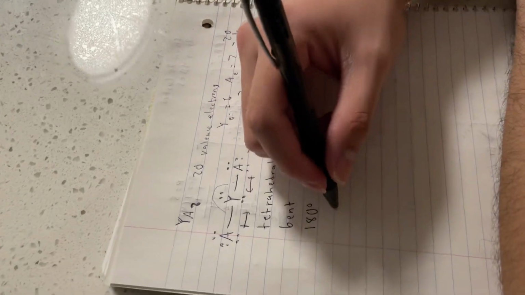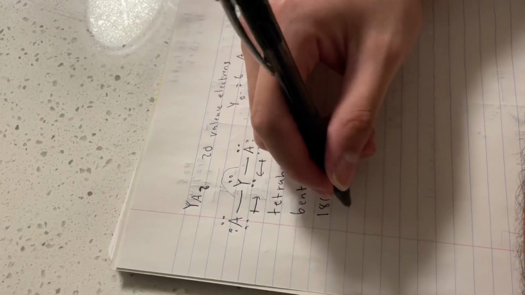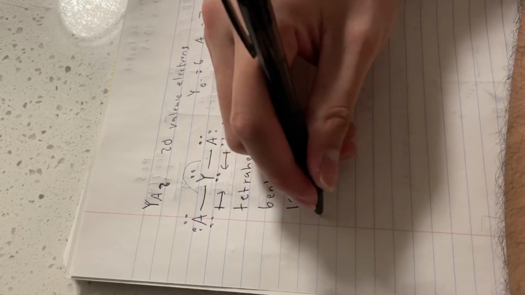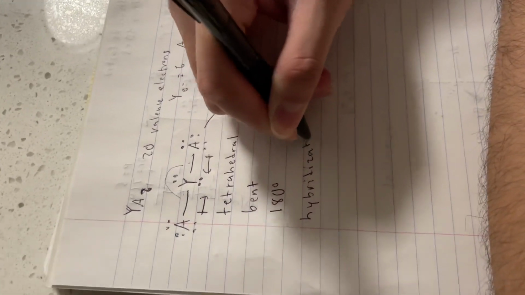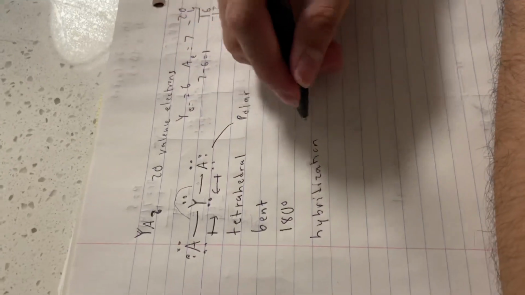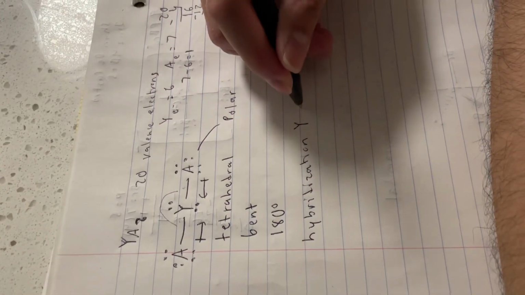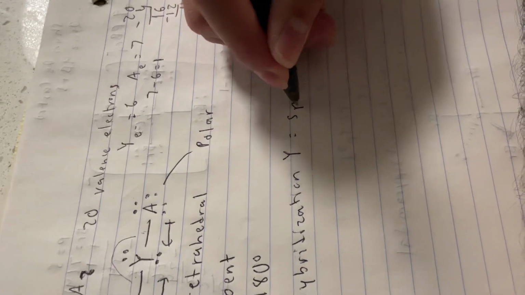And the hybridization of the central atom Y is sp3, because again it has 4 electron domains.